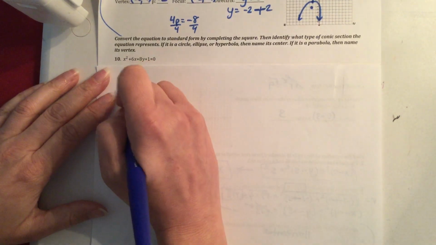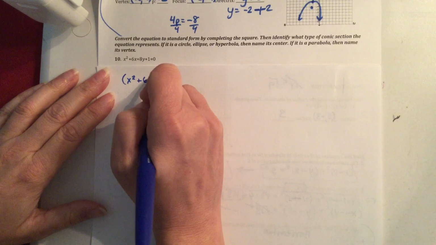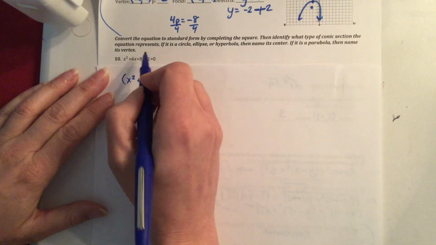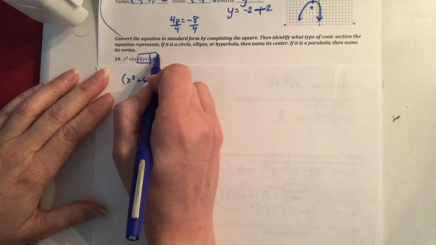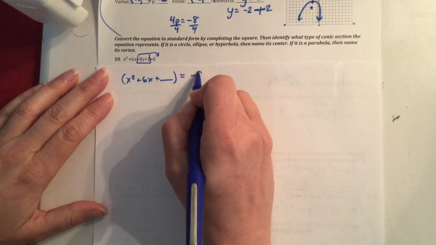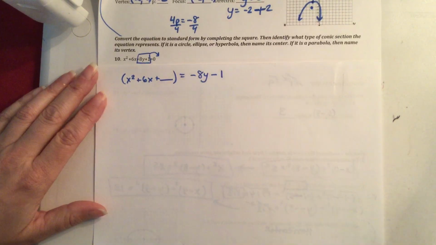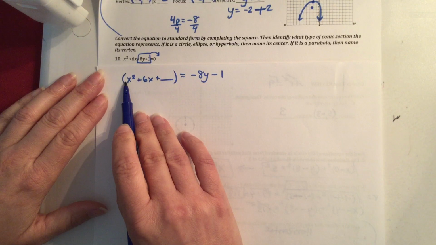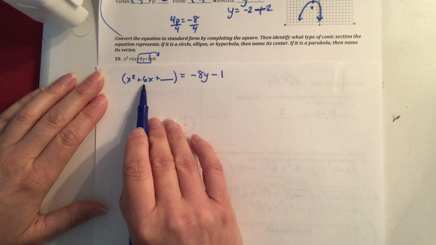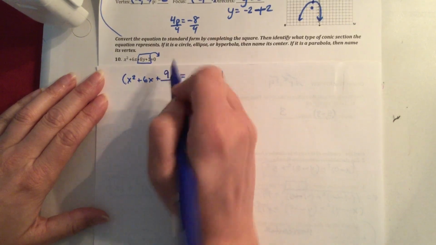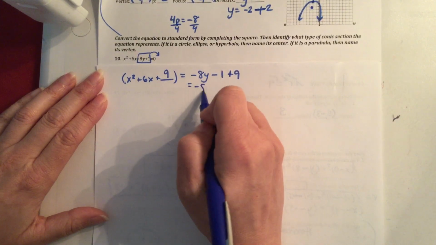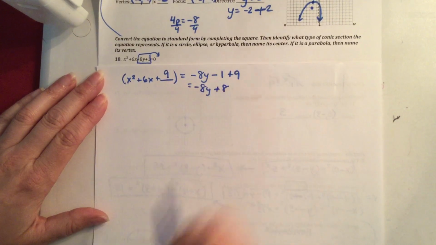So what I'm going to do is take my x squared plus 6x. I know I'm going to have to complete the square. These two things are going to go to the other side, so minus 8y minus 1. I can complete the square here because there's not a number in front of my square term. So I take b, 6 divided by 2, it's 3. 3 squared is 9. If I add 9 here, I also have to add 9 here. So this is -8y plus 8.